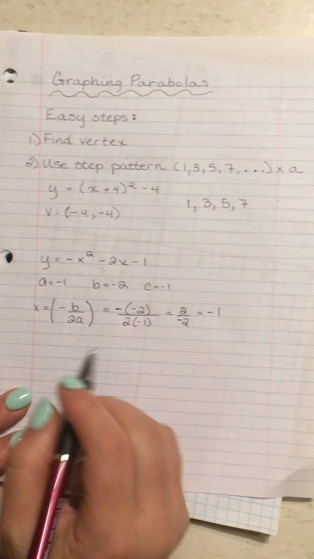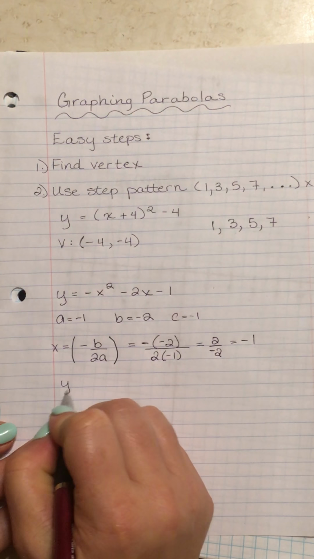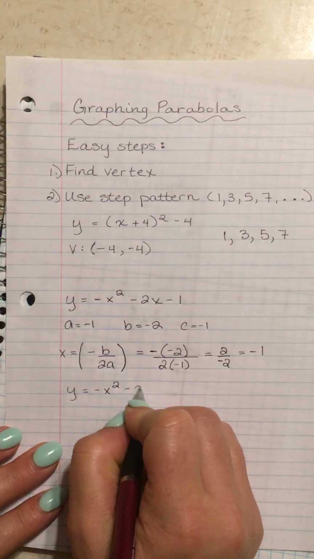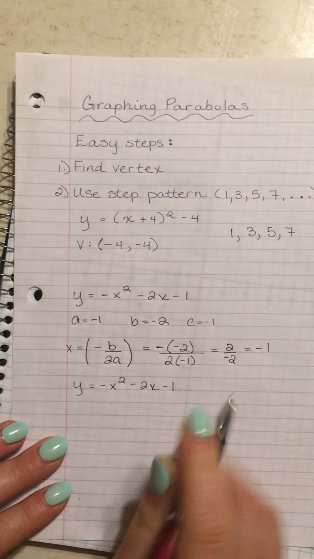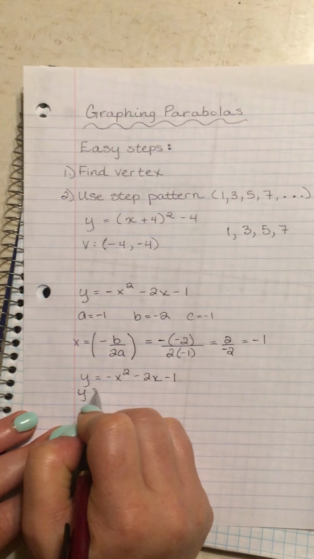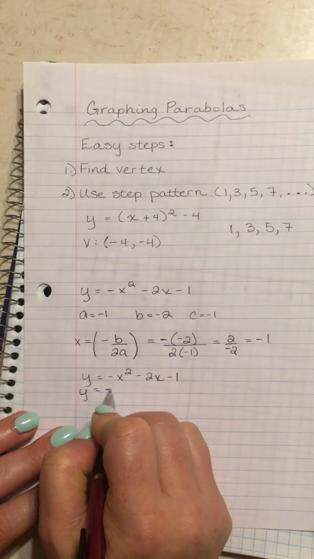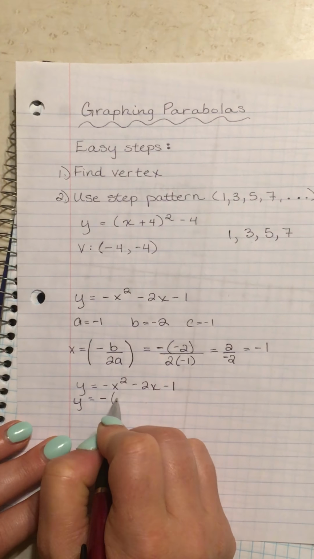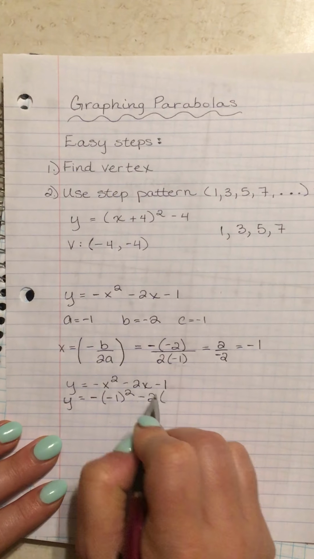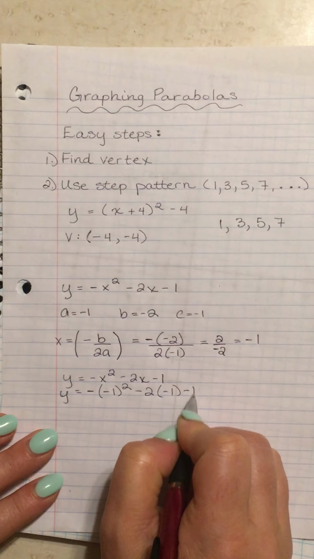So we're going to go back to our original equation and we're going to rewrite our original equation. So we get y equals negative x squared minus 2x minus 1. And now wherever you see our x, remember we're going to plug in a negative 1. So here we have a negative. And now wherever our x is, we're going to put negative 1 squared minus 2. Then the x is negative 1 minus 1.